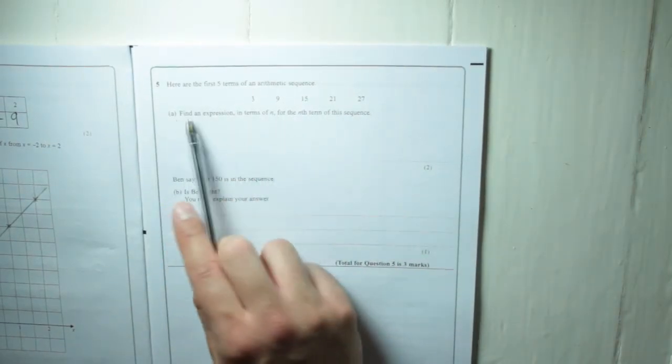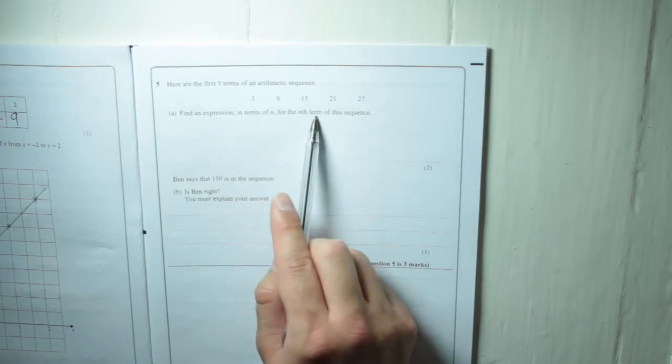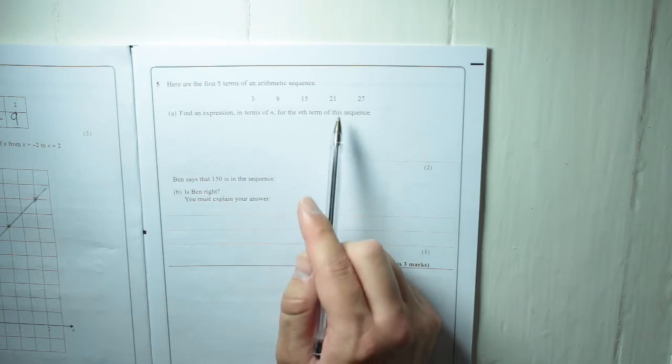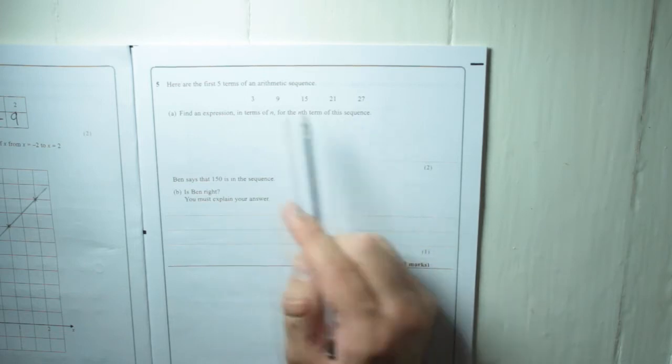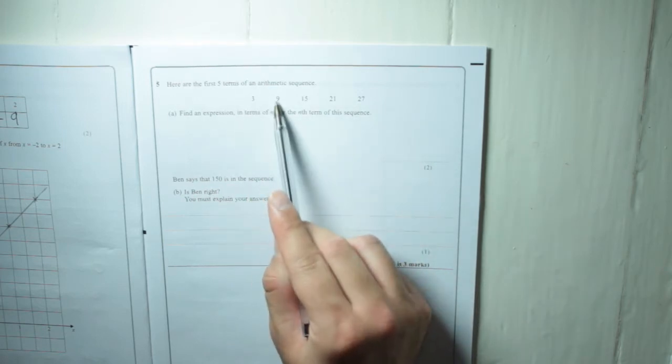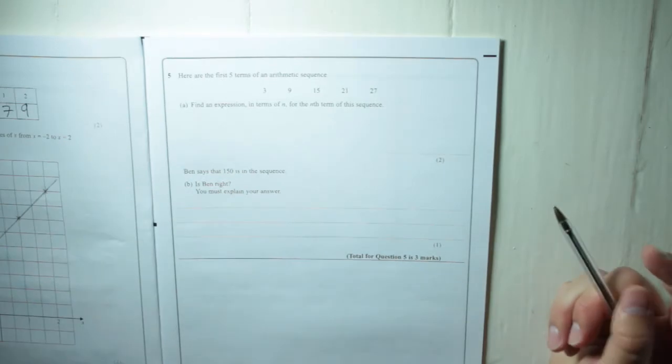A. Find an expression in terms of n for the nth term of this sequence. Remember, the nth term is the rule which allows you to find any term. These are terms. That's the first term, second term, third term, and so on. Okay? So the rule. How do we find the rule?